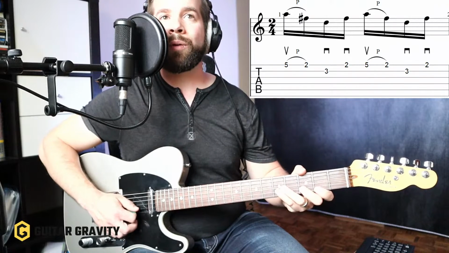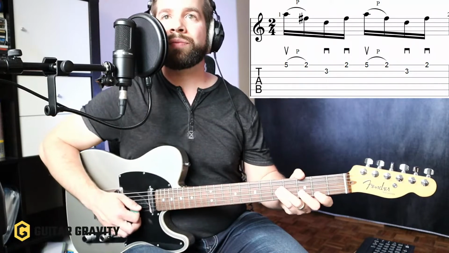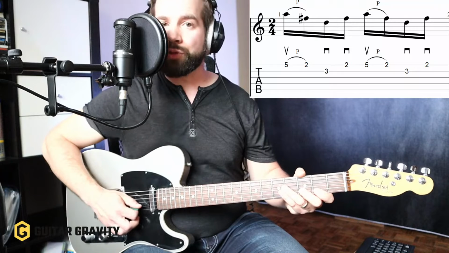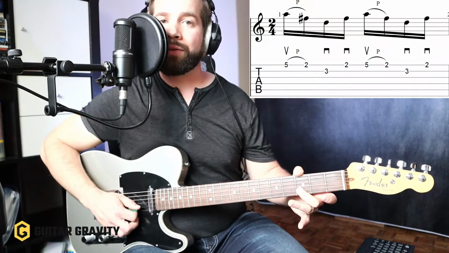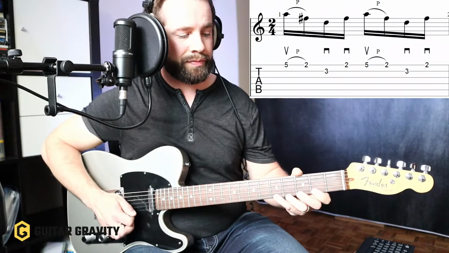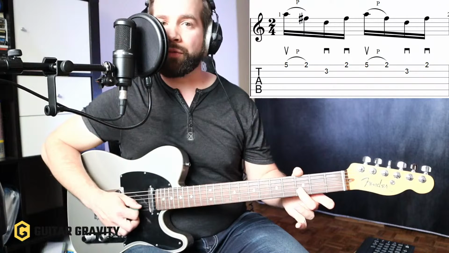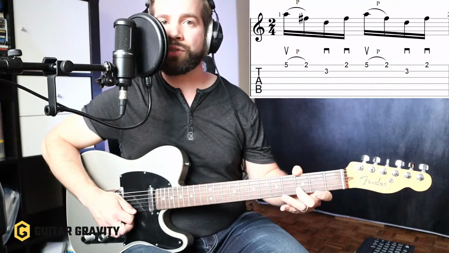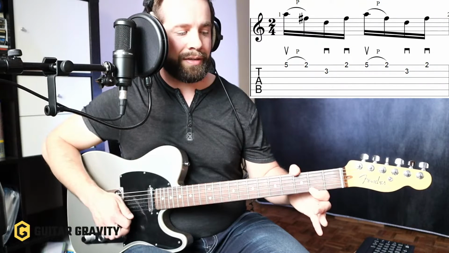Now the next thing I want to do is, this is where the sweep picking comes in, right here. We're going to go to the B string, and I'm going to do a downstroke. And here I've released my first finger. So when I go to the B string, I'm going to release my first finger and place my second finger on the B string with a downstroke, and then I'm going to play the high E string again.